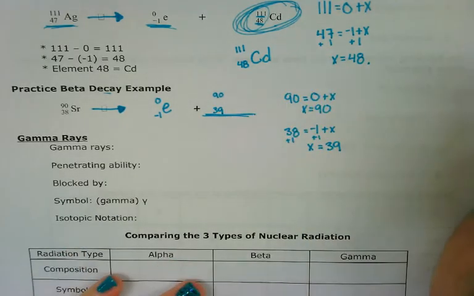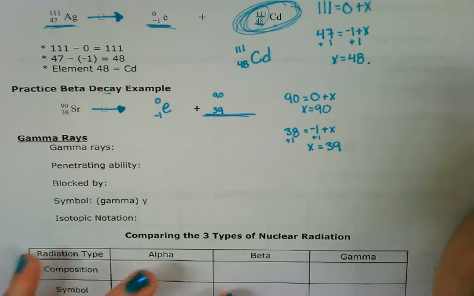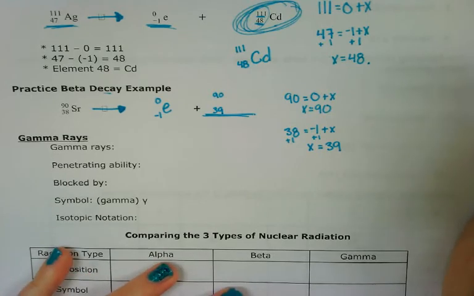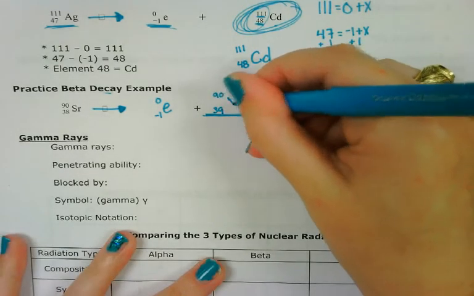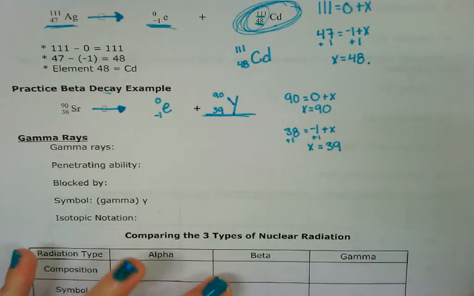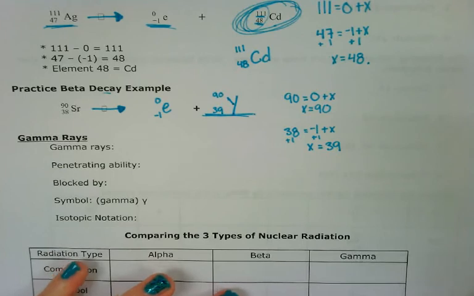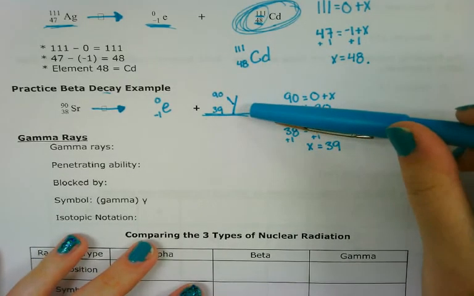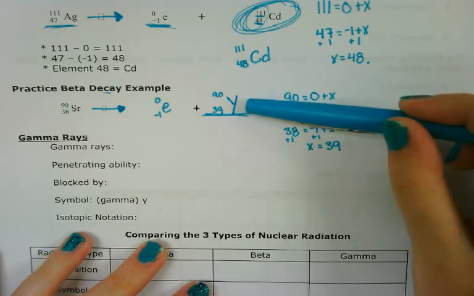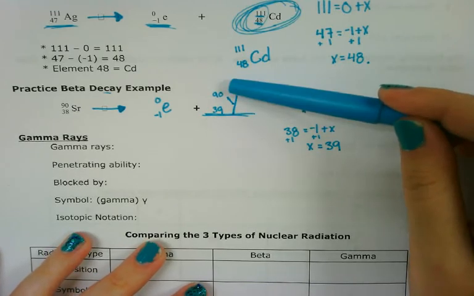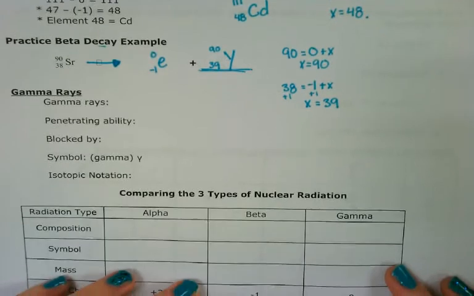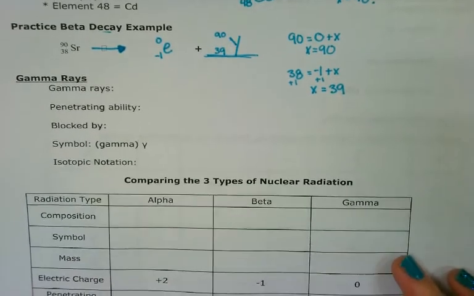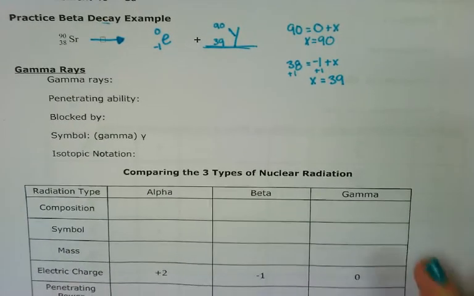So now we're going to look at our periodic table and find 39. I always have a hard time pronouncing this. It's Y. I can't pronounce it to save my life, but it's on the periodic table, it's number 39, and it's going to have a mass of 90. All right, fantastic job. Y'all are rocking it.